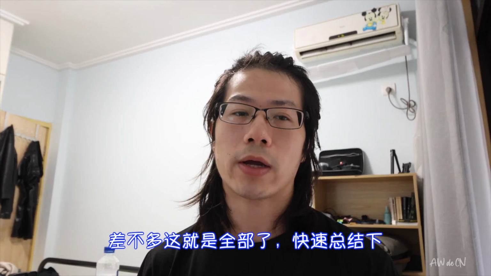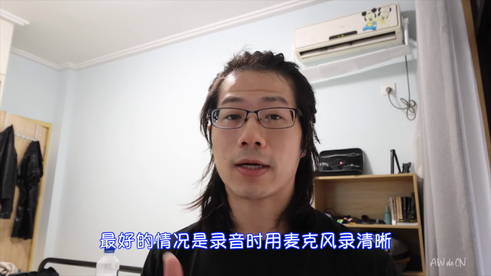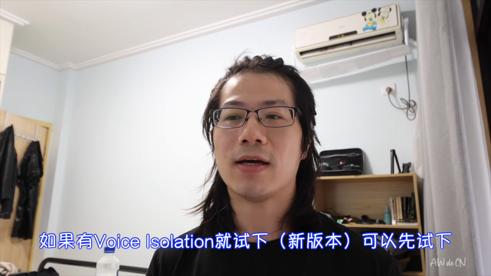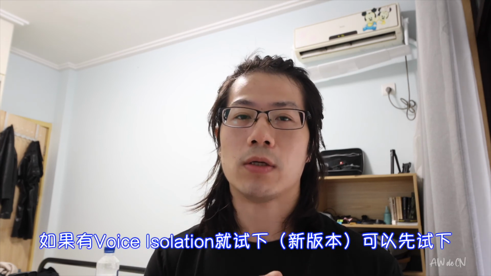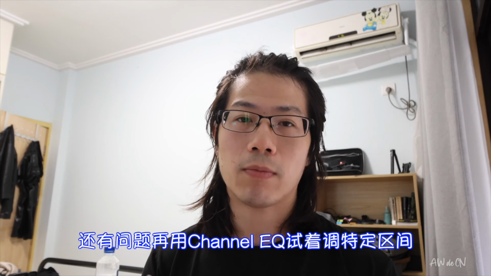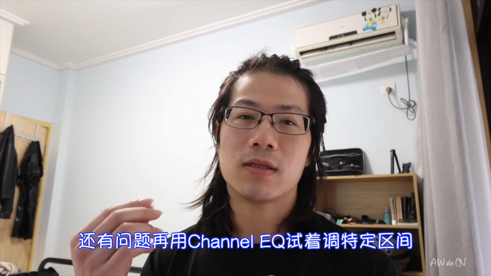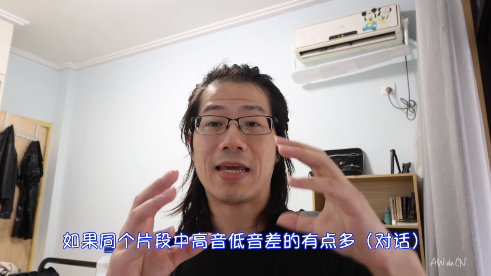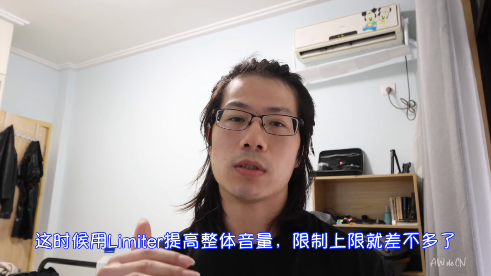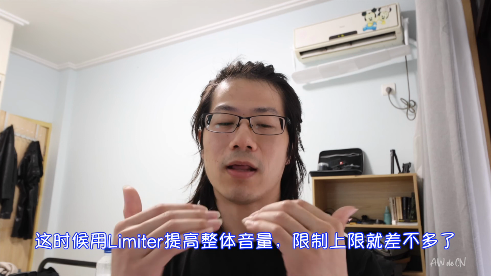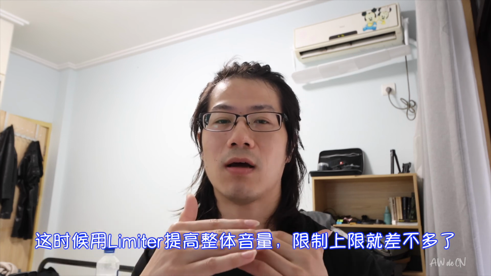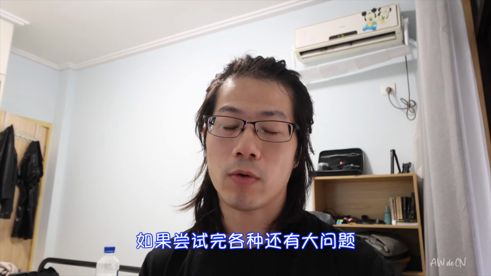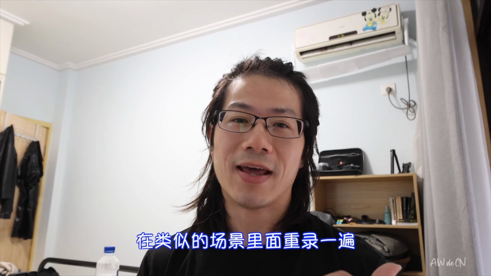Basically, that's it, and a quick recap. First, it's better to record clear and better audio with the microphone, so you don't have to mess with it. If your sound has a problem, you can try isolation if you have that option, and then try noise removal. If it still has a problem, you can try the channel EQ to adjust certain frequencies. And if the difference between the highest volume and the lowest volume in the same clip is quite huge, then you can introduce a limiter to increase them together and set a threshold so the highest volume won't be too high. And if there's no way you can adjust the volume, then the easiest way is to just record it again in a similar place.